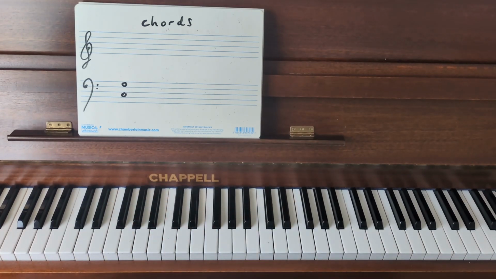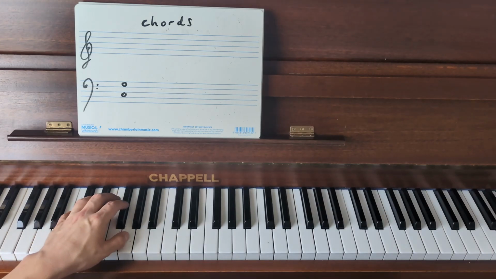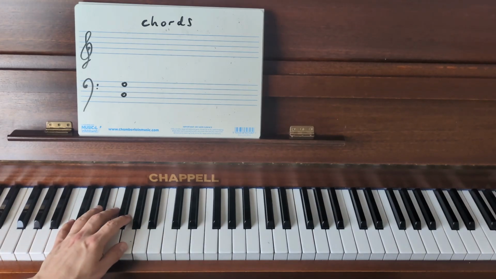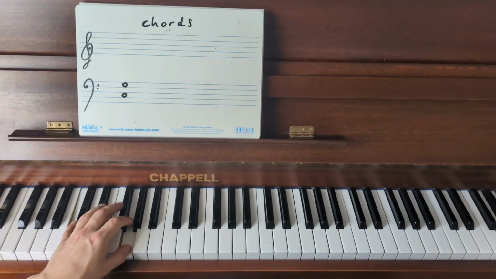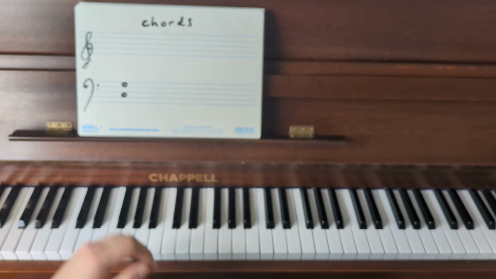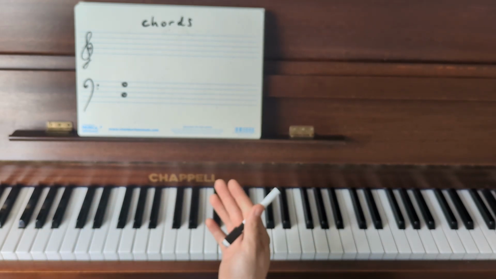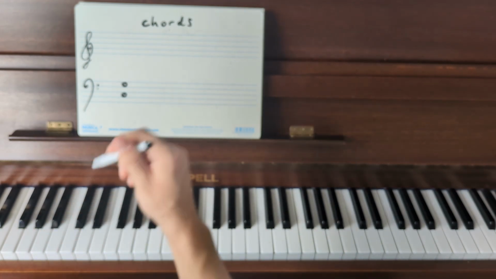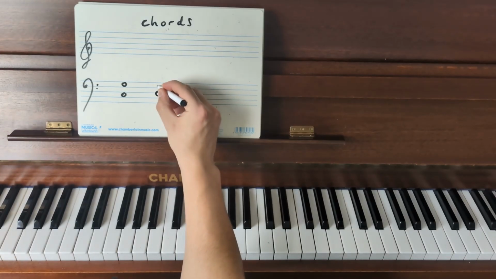Let's play this chord a few times together with the 5th and our first fingers of our left hand. 1, 2, 3, 4. 1, 2, 3, 4. Nice one. Now we're going to change to a D and a G chord.